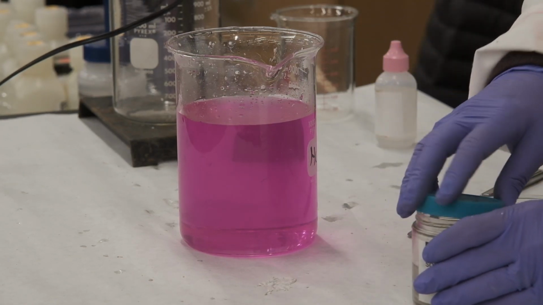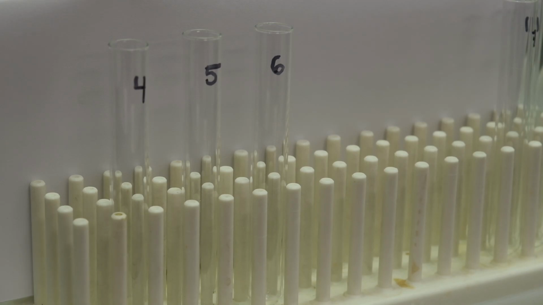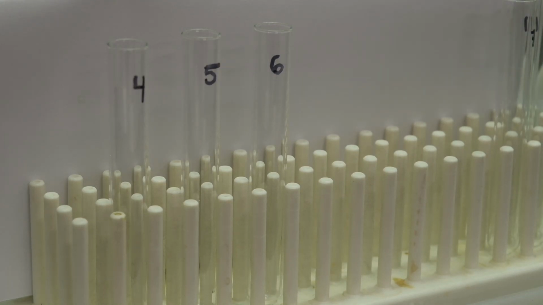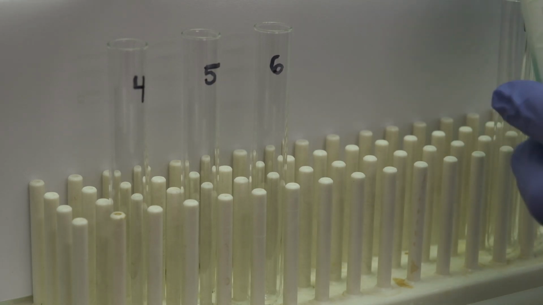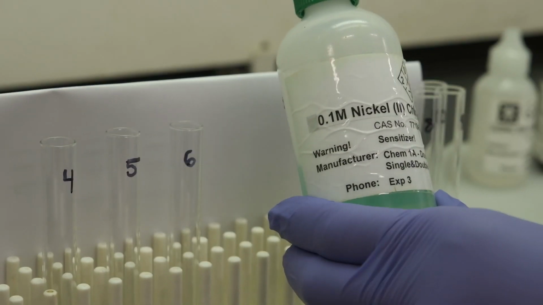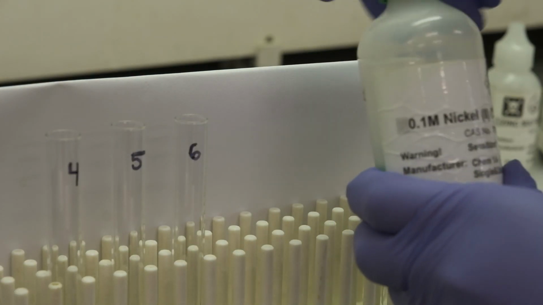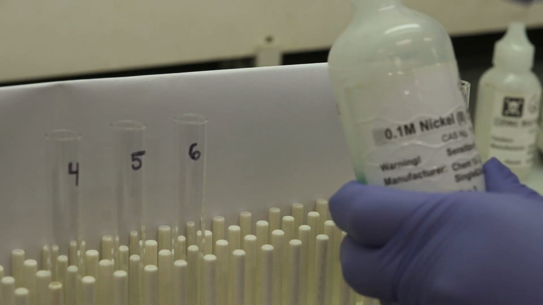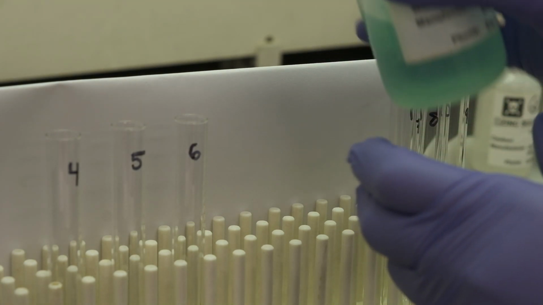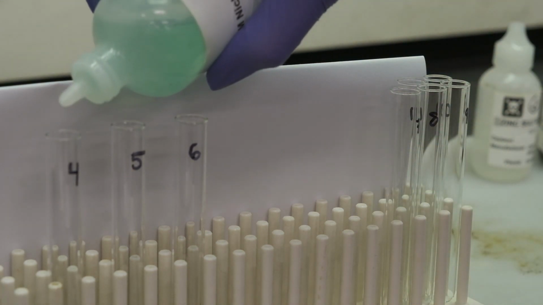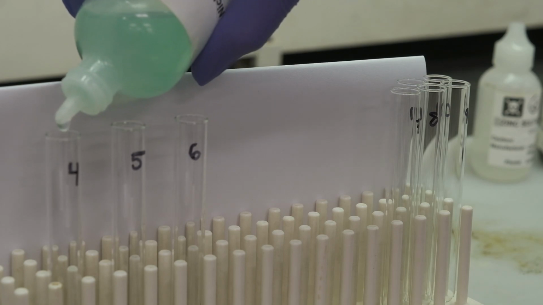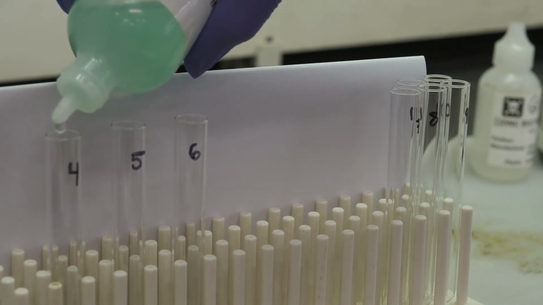And you understand why. This is for sets 4, 5, and 6. So for set 4, we're going to be using 0.1 molar nickel(II) chloride. We're going to add approximately, according to mixing directions, 2 milliliters.